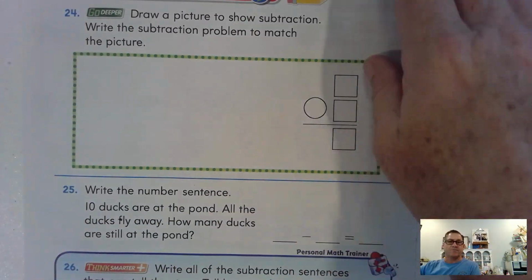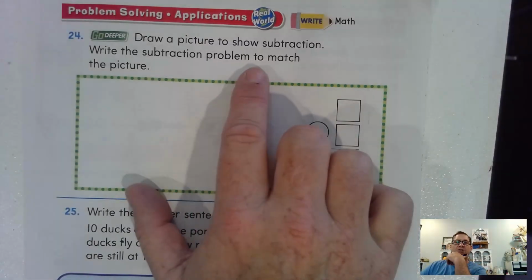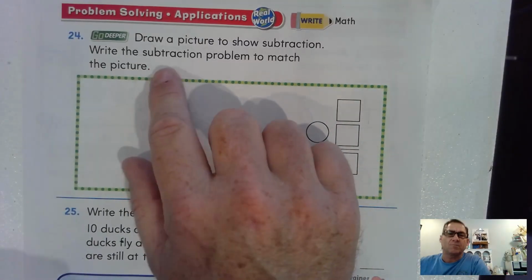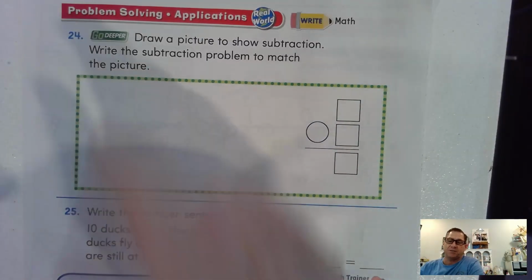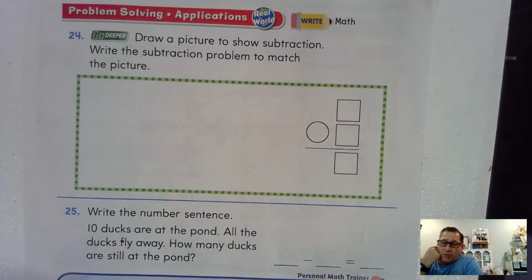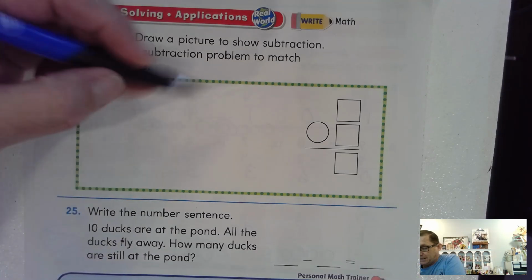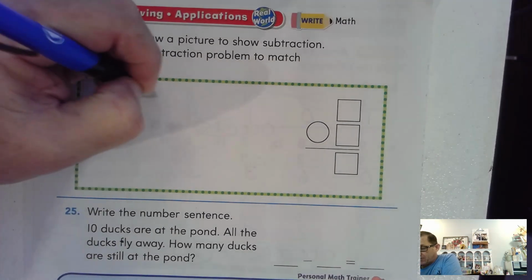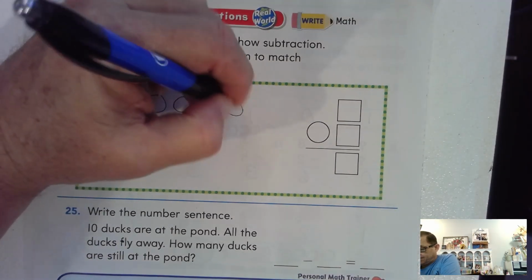All right, let's go to page 24. Draw a picture to show subtraction. Write the subtraction problem to match the picture. So there's multiple answers here. We can do any number of possibilities. I think I'm going to do 7 circles.